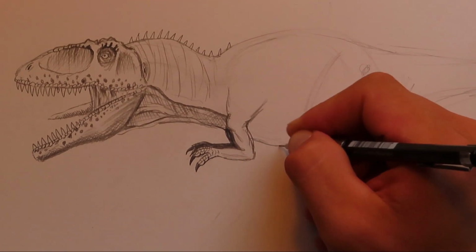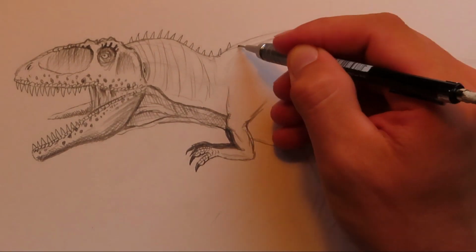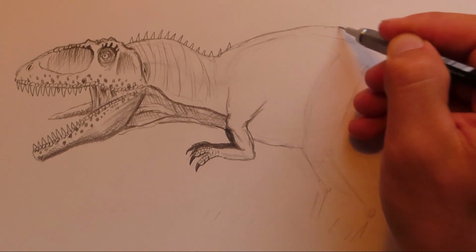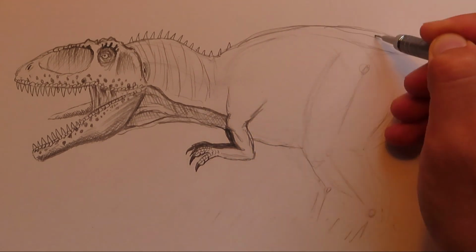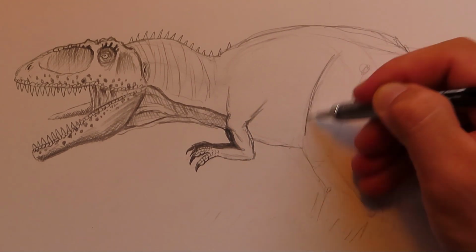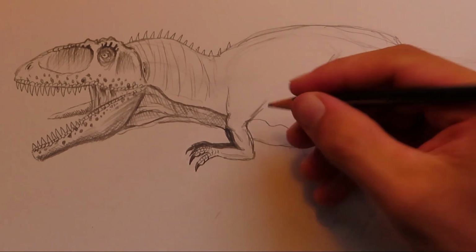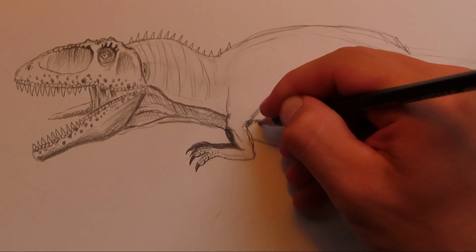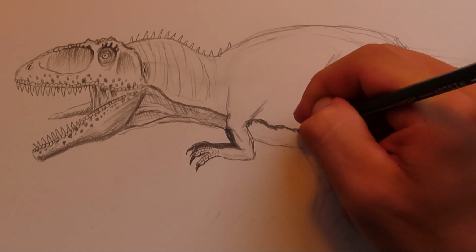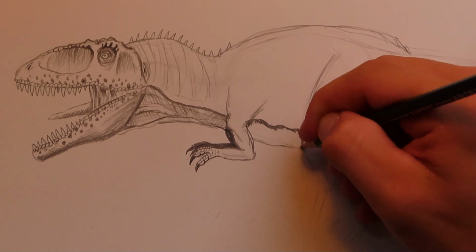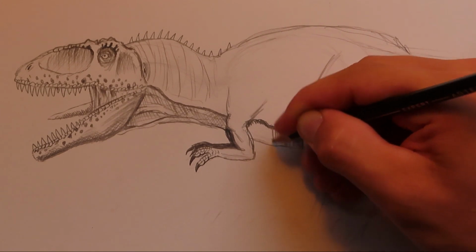So the torso of Giganotosaurus is actually not that much bigger than the actual head. It just shows how immense the jaws were. We're going to have this vein continue along the belly, and we'll shade underneath it. And this whole bottom section of the stomach is going to be shaded in a little darker.